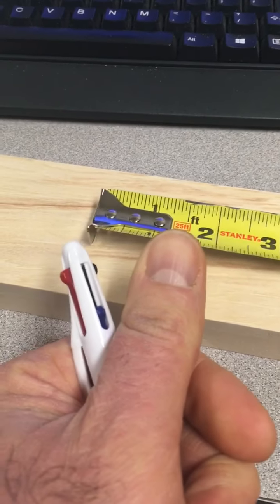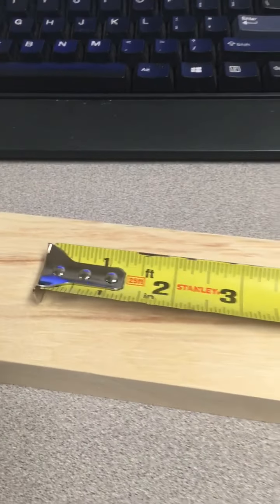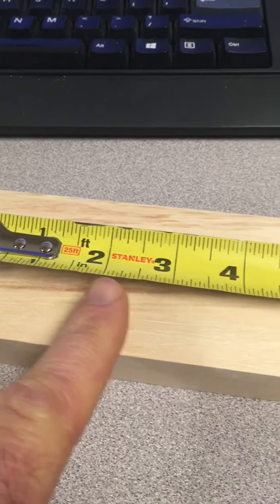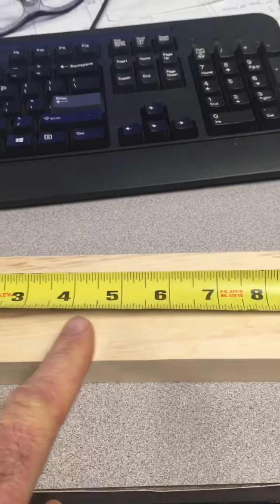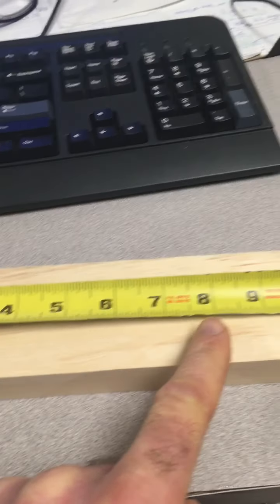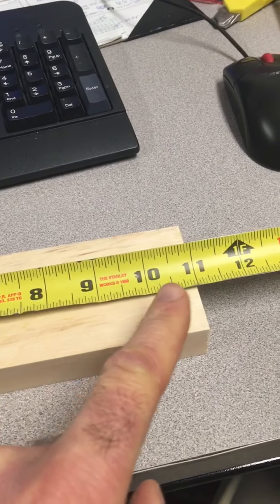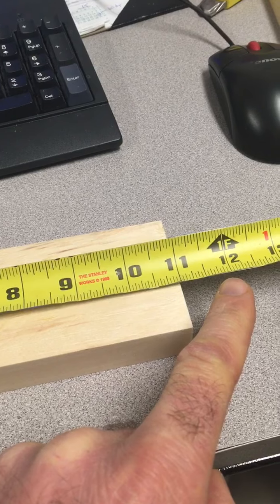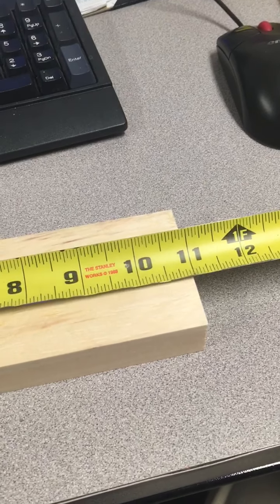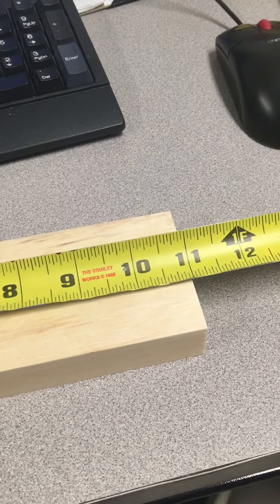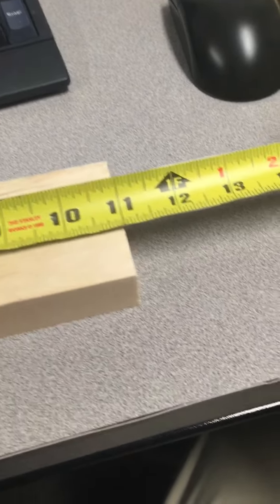And that's about as wide as a thumb. There are 1, 2, 3, 4, 5, 6, 7, 8, 9, 10, 11, 12 inches in 1 foot. So this standard system uses inches and feet.